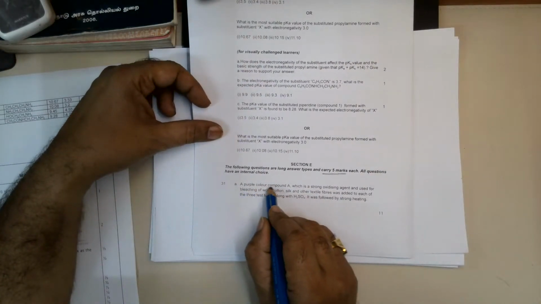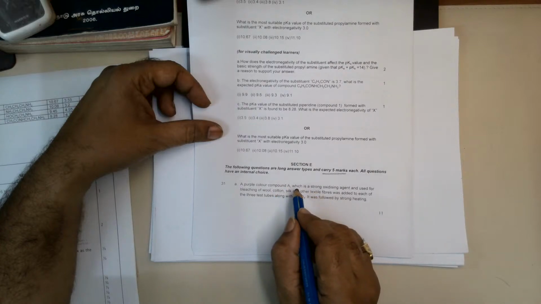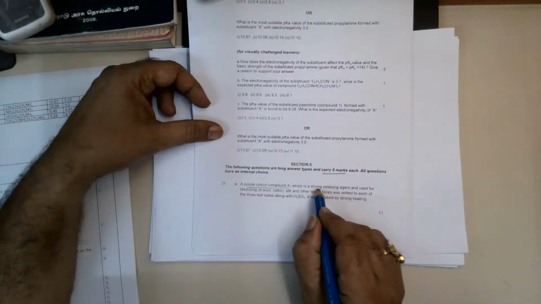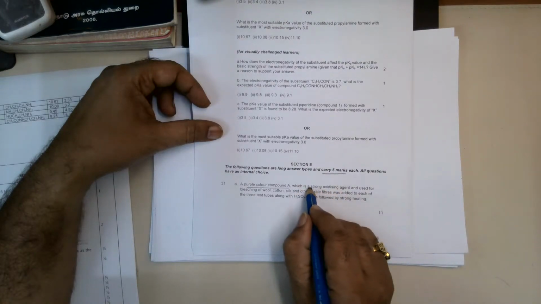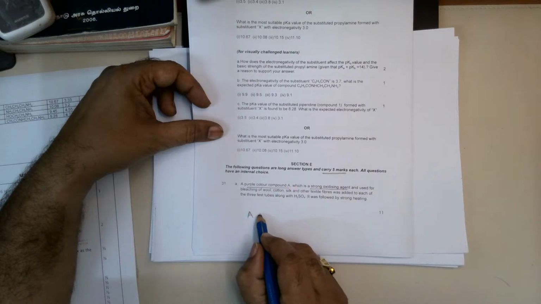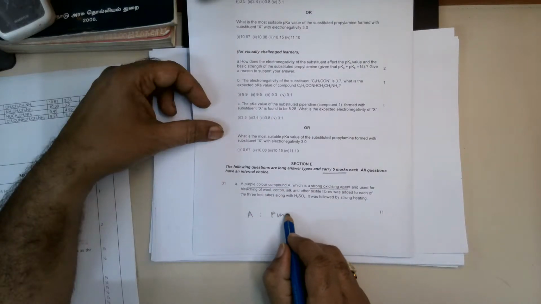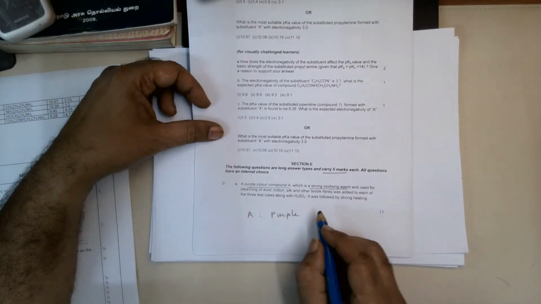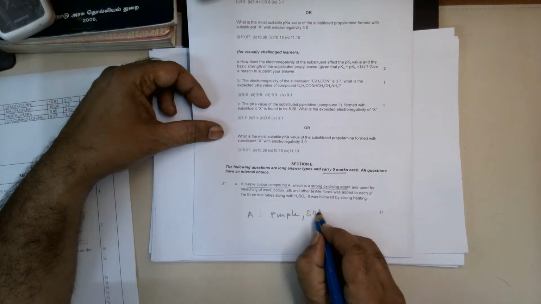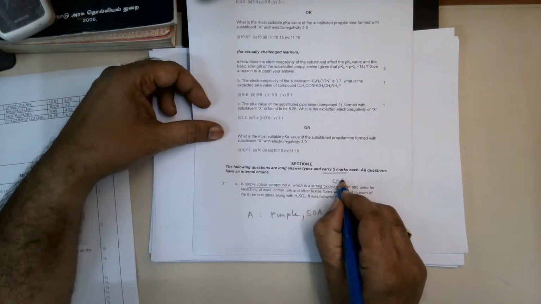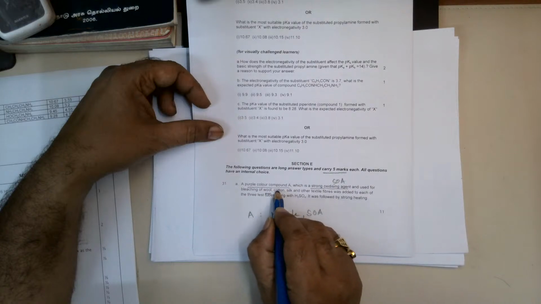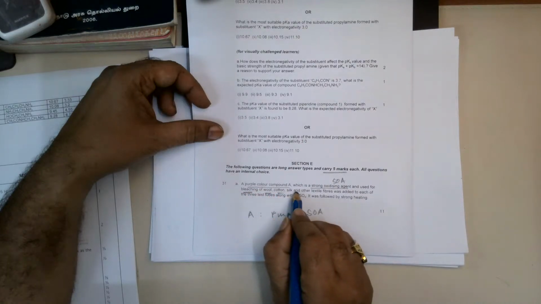A purple color compound A, better underline a purple color compound A, which is a strong oxidizing agent. So you have got a clue. A is purple, and it is a strong oxidizing agent, used for bleaching wool, cotton, silk.